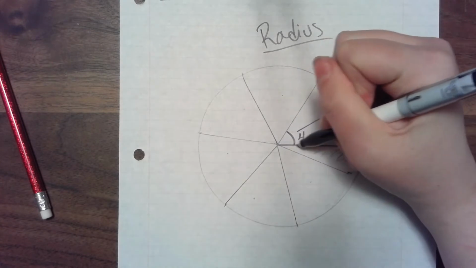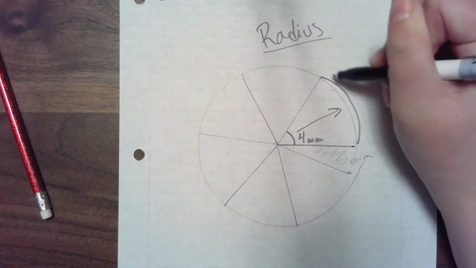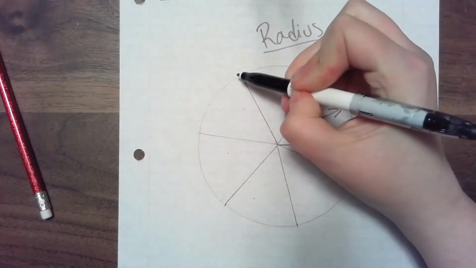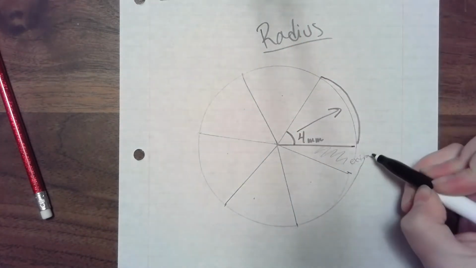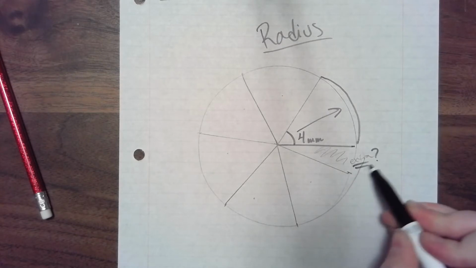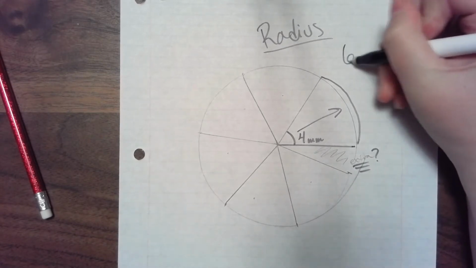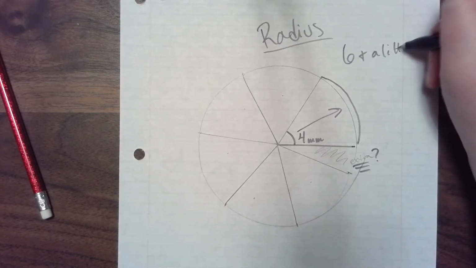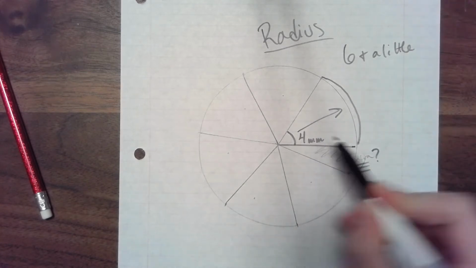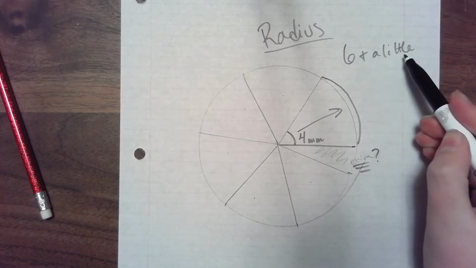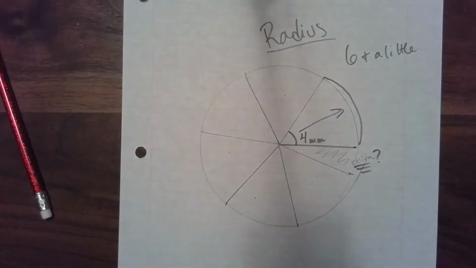So if my radius was 4 M&Ms long, this was 1 radian, 2 radians, 3 radians, 4 radians, 5 radians, 6 radians, and a little bit extra. But we don't know how much that extra is. So we know it's 6 and a little. So for one full circle with a radius of 4 M&Ms, we got 6 and a little radians.